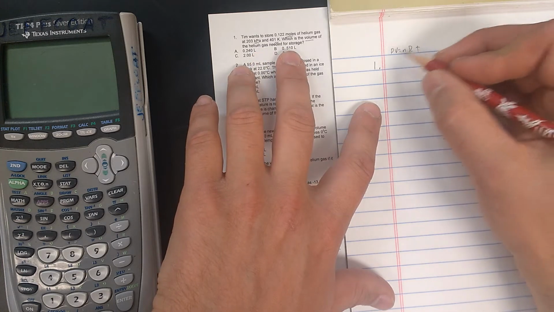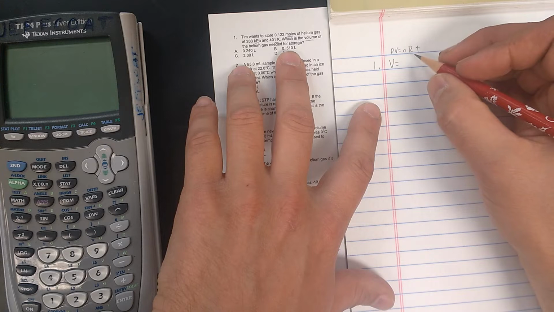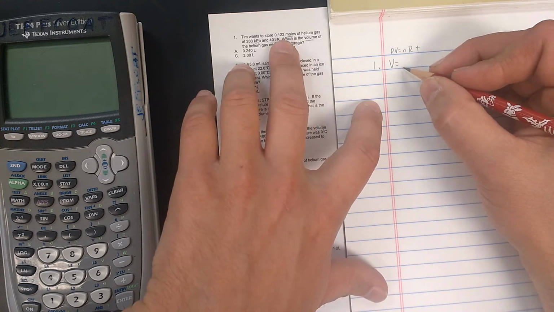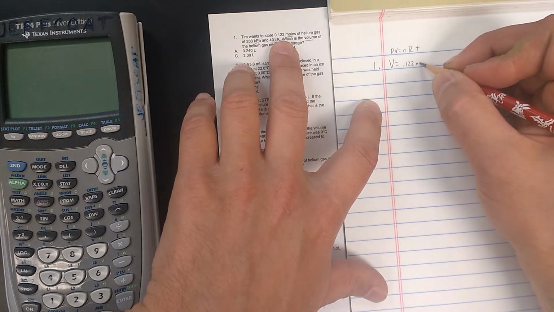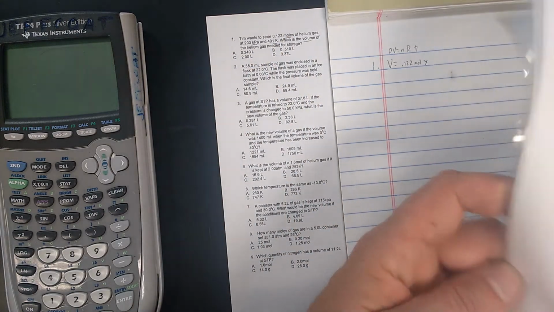In PV equals nRT, we're solving for volume. So volume equals nRT over P. Our moles is 0.122 moles times R, the gas constant.